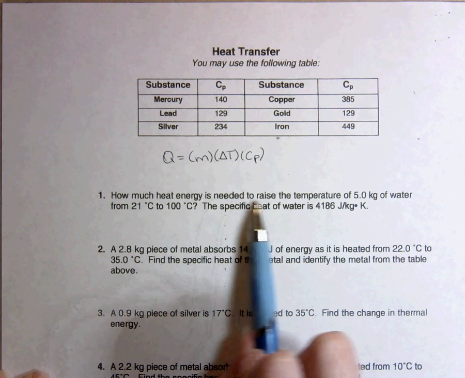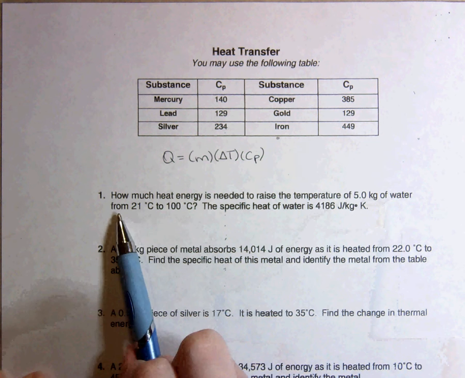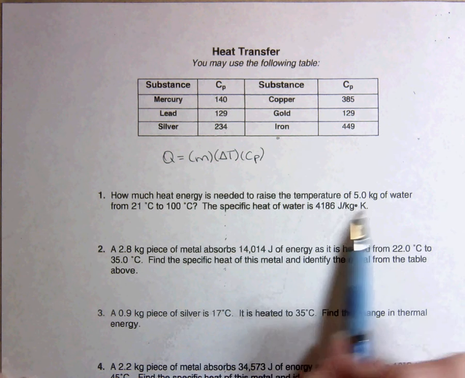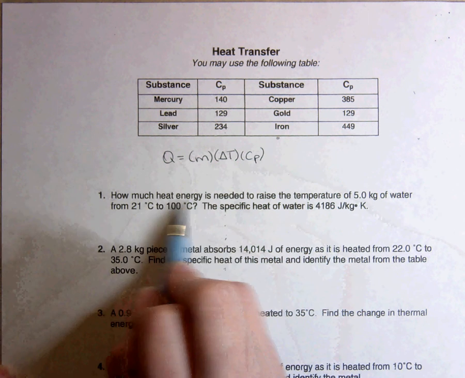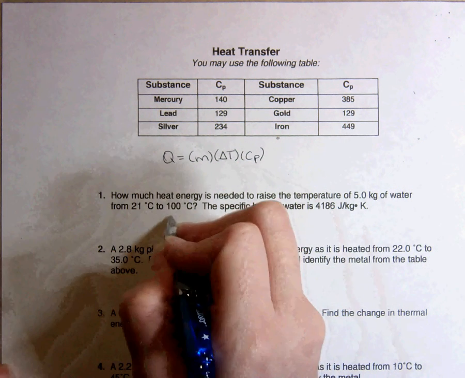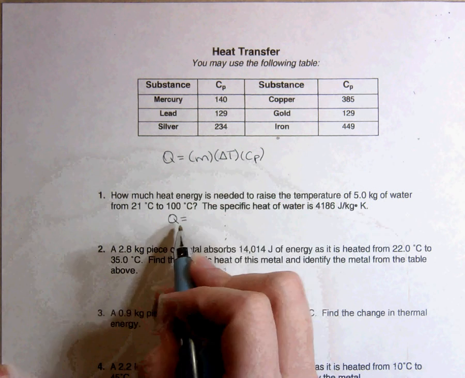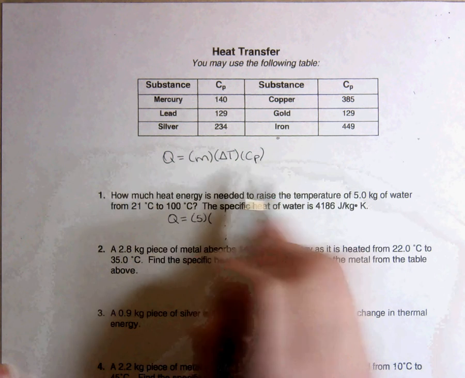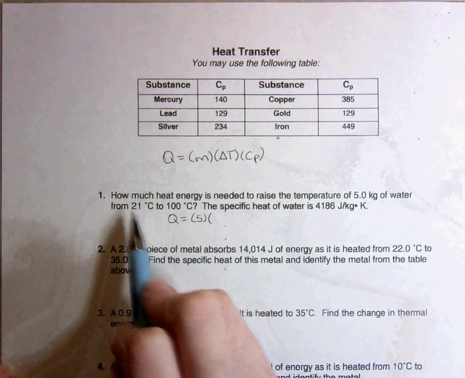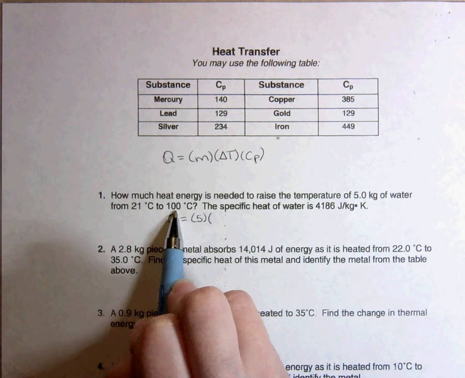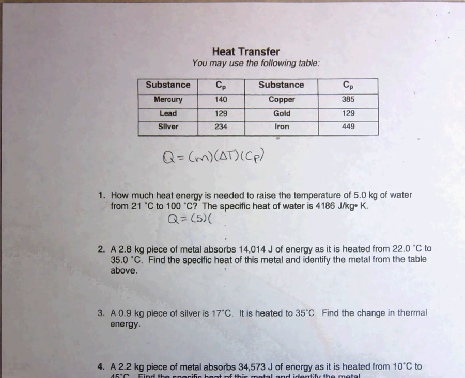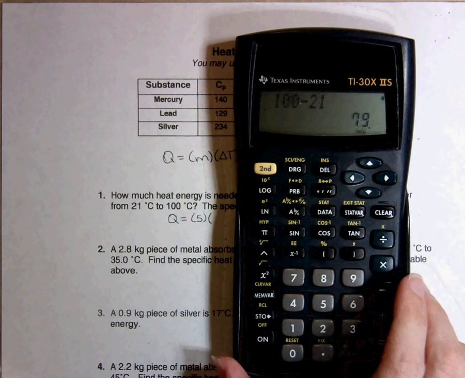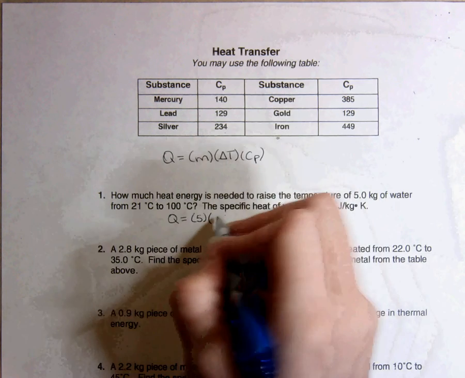So here we are. How much heat energy is needed to raise the temperature of 5 kilograms of water from 21 degrees Celsius to 100 degrees Celsius, and it gives us the specific heat of water in this problem. So I know that I'm finding heat energy, which is Q. So I don't know Q, and it equals the mass, which it gives me is 5 kilograms, times the change in temperature. To find the change in temperature, it's going from 21 to 100, so if I subtract them, 100 minus 21, it gives me a difference of 79. So that's how much the temperature is going to change.